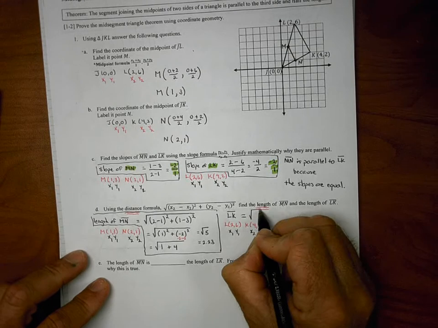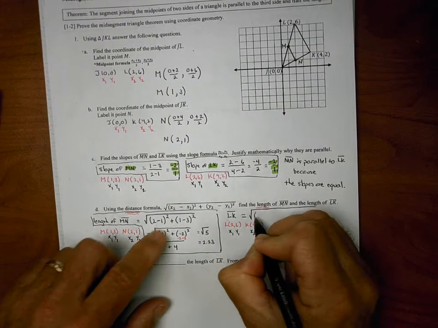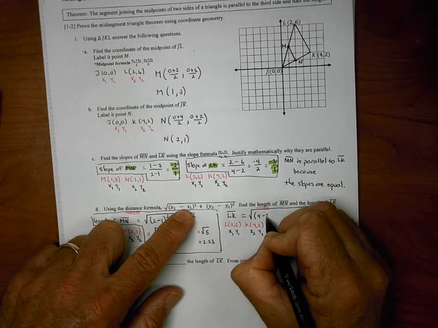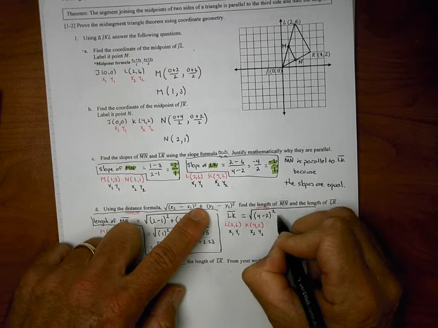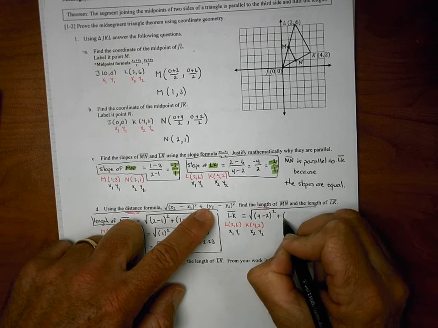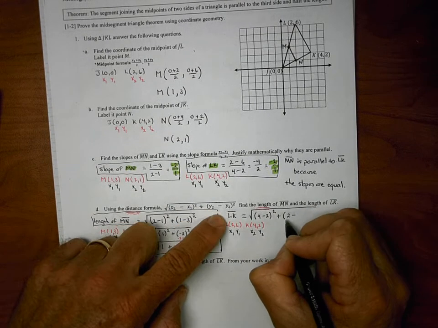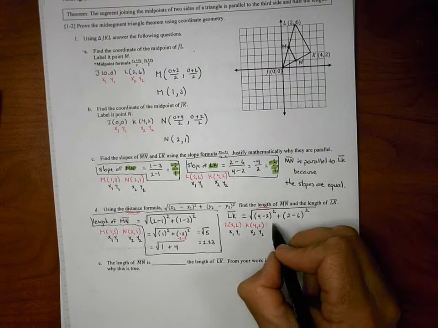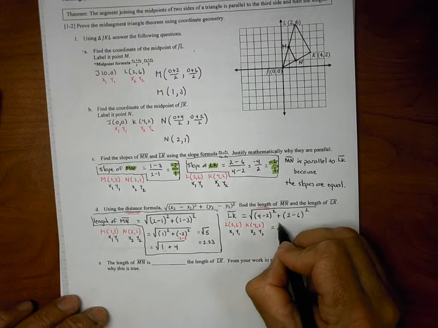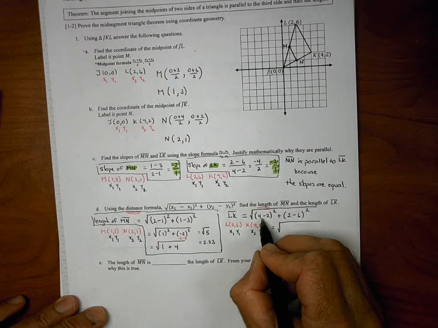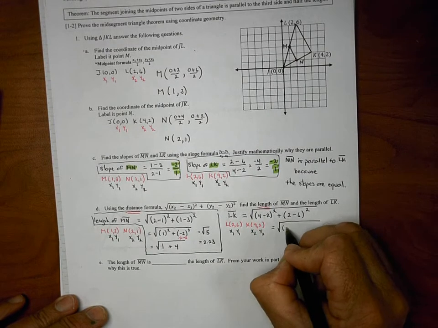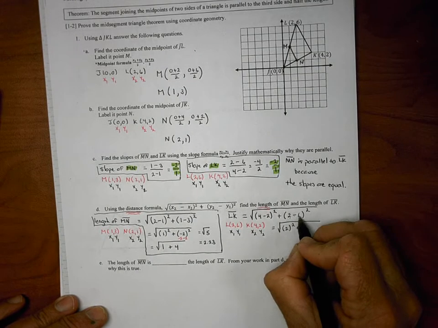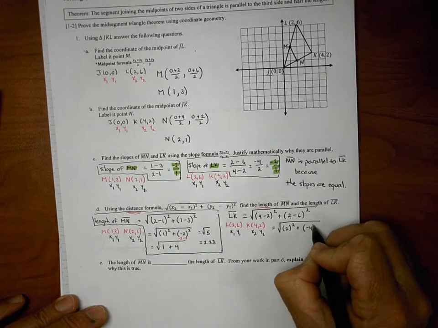Putting those into my formula, I'm going to get the square root, parentheses, X2, which is 4, minus X1, which is 2, close that parentheses, to the power of 2, plus another parentheses, Y2, which is 2, minus Y1, which is 6, close the parentheses, to the power of 2. Then I'm going to take baby steps to find the answer. My first step is to work out the inside of the parentheses. 4 minus 2 is 2. So my first parentheses becomes 2 to the second power, plus 2 minus 6 is negative 4. So negative 4 to the second power.